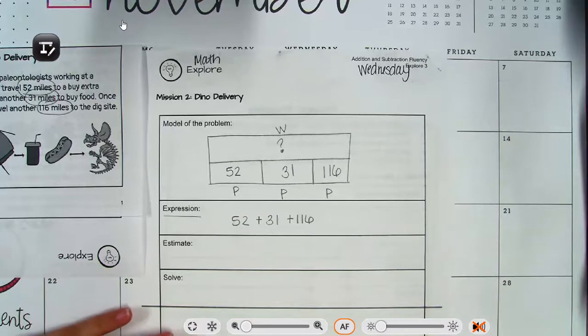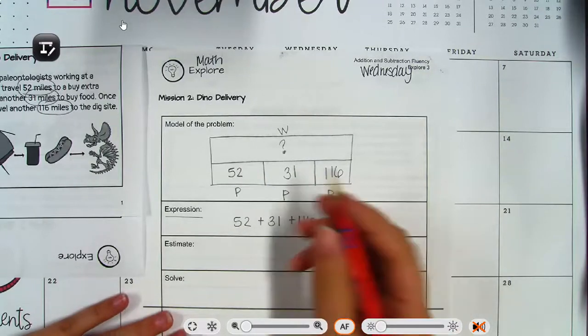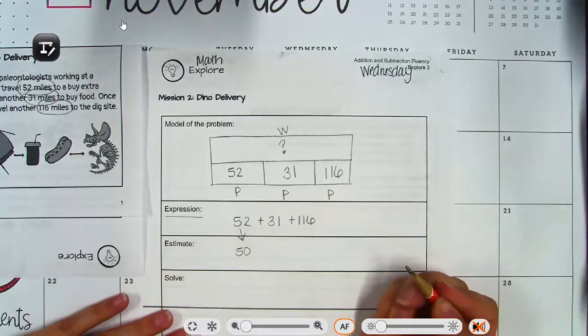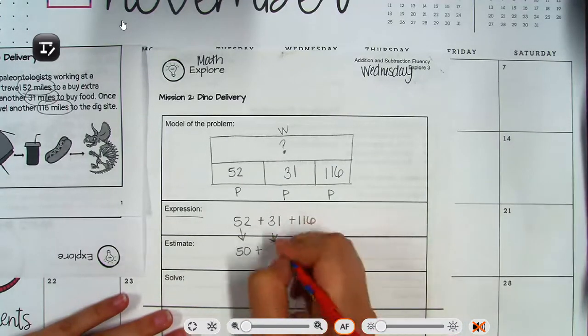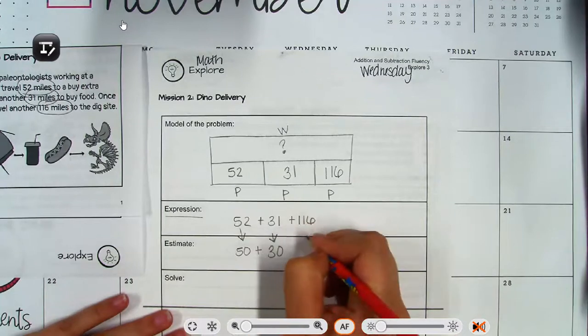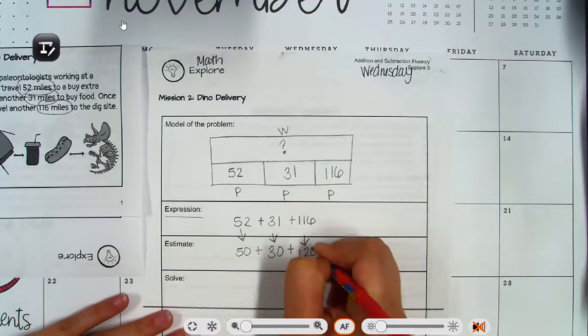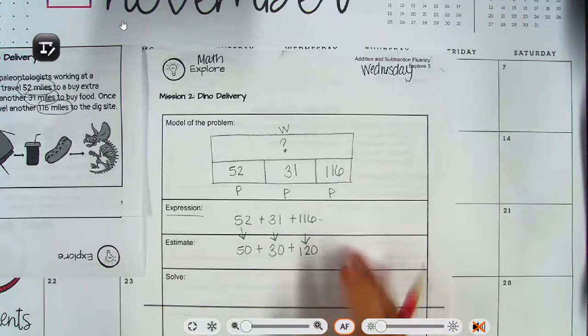And if I want to estimate, so if I want to try to add these all in my head, I would round these numbers or estimate them to a closer number. So 52, I can round down to 50, plus 31, I can round down to 30. And then 116, I can round to 120, okay? But when I solve my problem, I want to use the actual numbers.